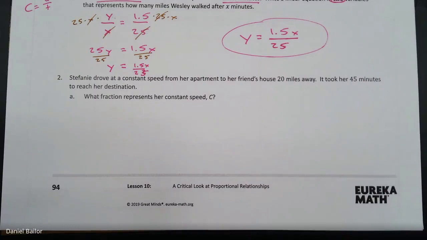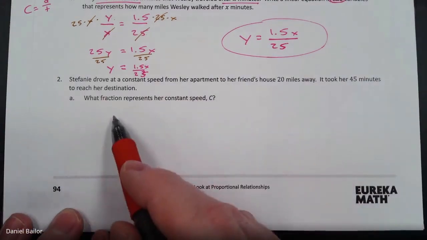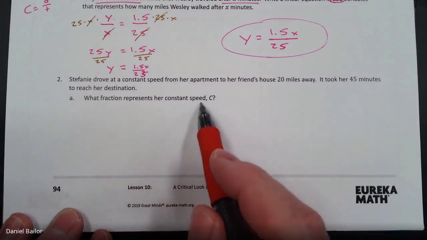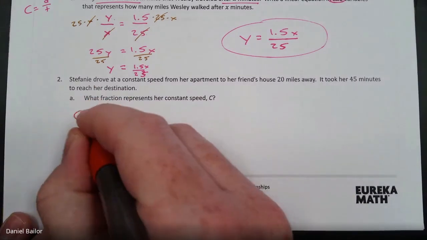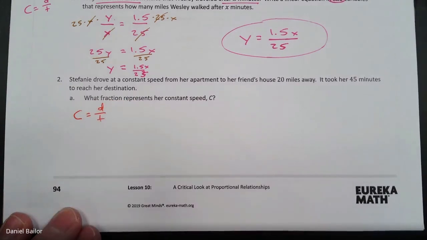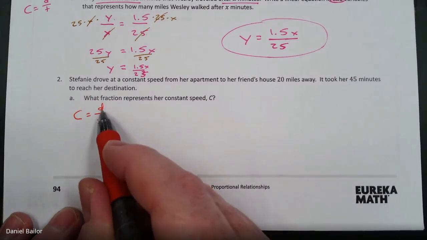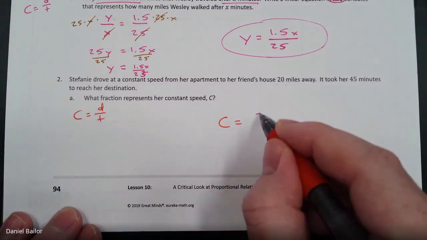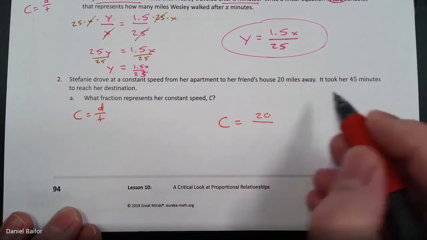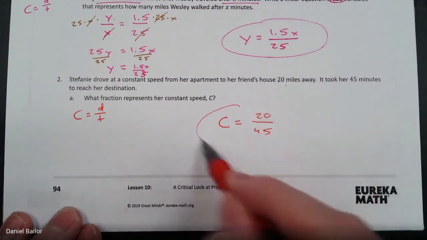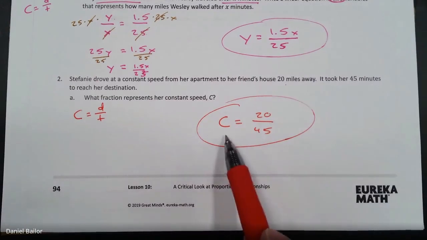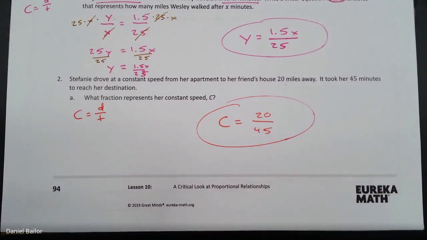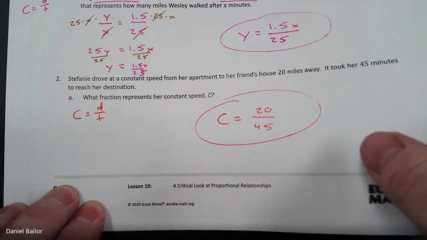Okay, let me go. Stephanie drove at a constant speed from her apartment to her friend's house 20 miles away. It took her 45 minutes to reach her destination. What fraction represents her constant speed? So I remember speed is distance over time. So Stephanie's speed is going to be Stephanie's distance over time. I know her speed is the distance she went, 20 miles, divided by the time, which was 45 minutes. So that's what I know. Stephanie's speed is 20 miles in 45 minutes. Let me go to part B on the next page.